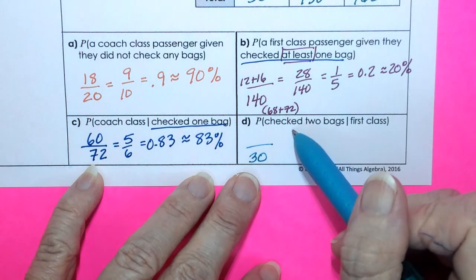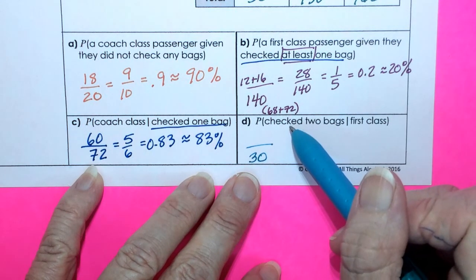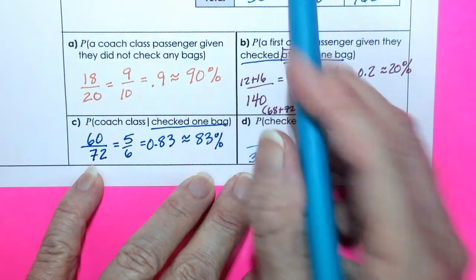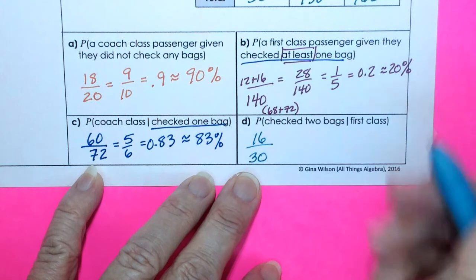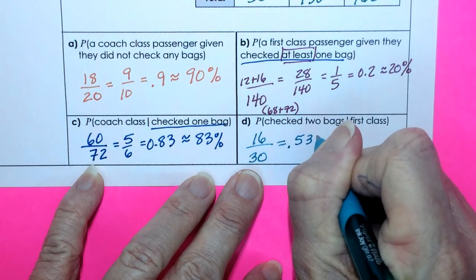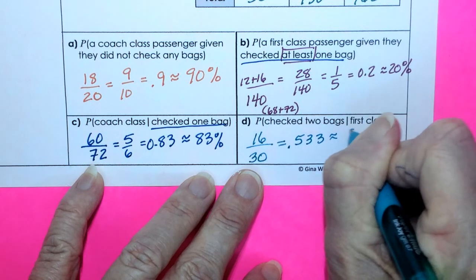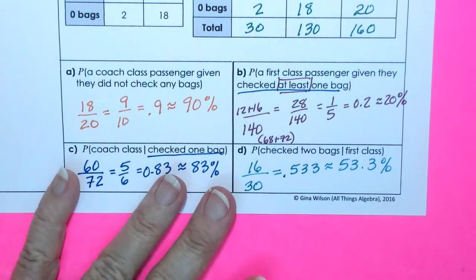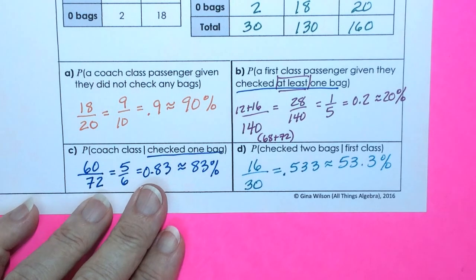And we say check 2 bags given they're first class. So that would be 16. That becomes 0.533, or about 53.3%. There are some good two-way table examples for you to refer to as you move through your assignment.